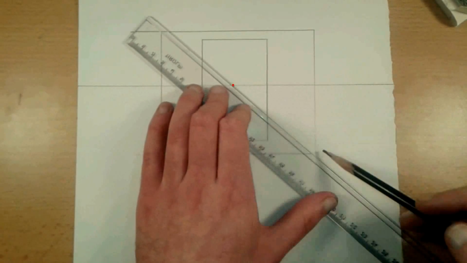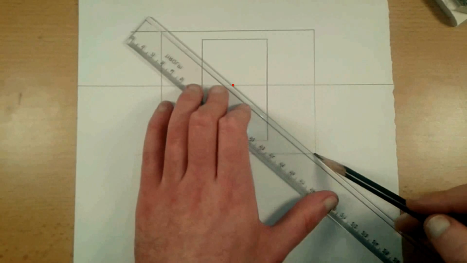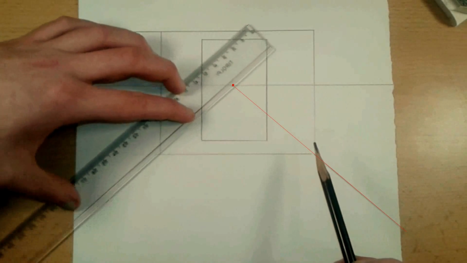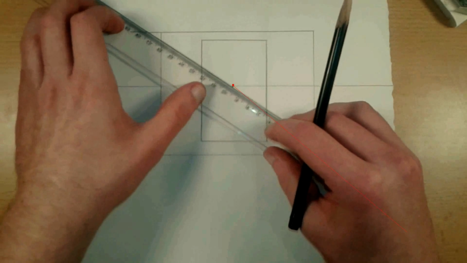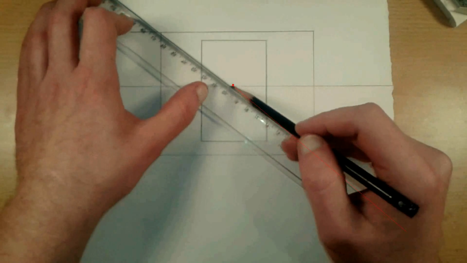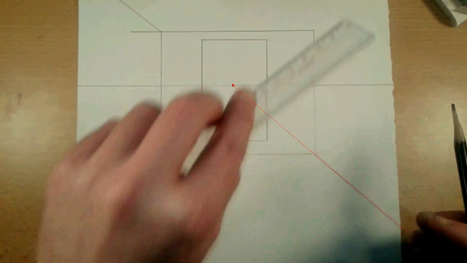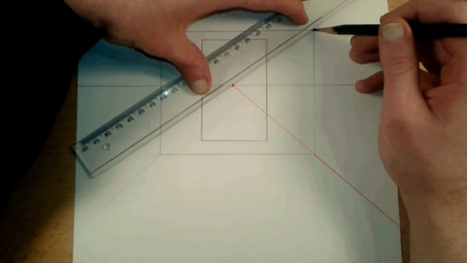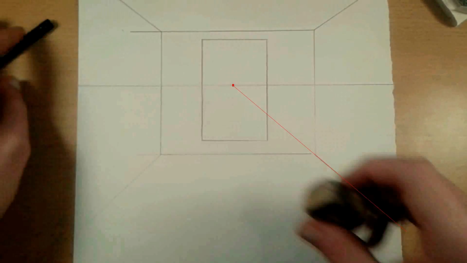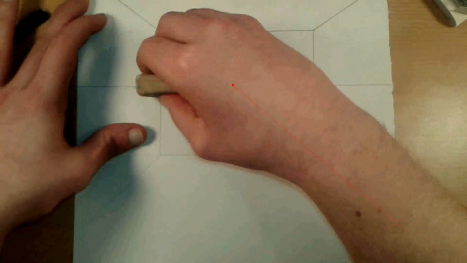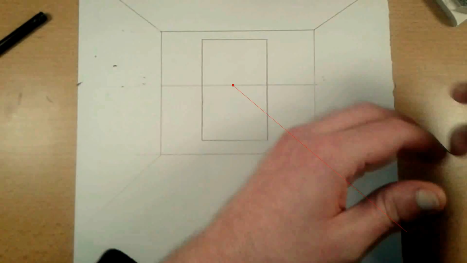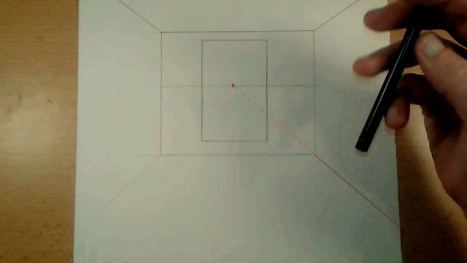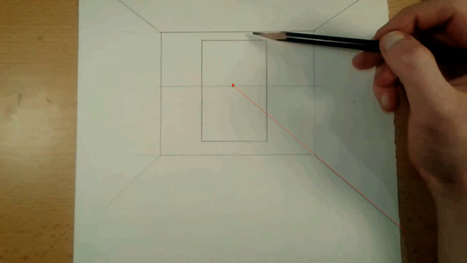In order for this room to be in perspective, I line up the corners of that box with the vanishing point. So I have the floor, the side wall, and now the ceiling and other side wall. Erase some lines, and voila, we have ourselves a room. This will be a kitchen.